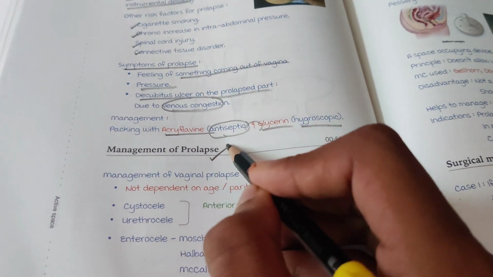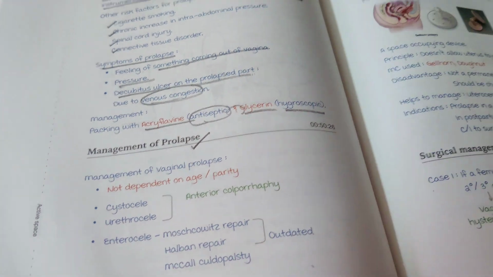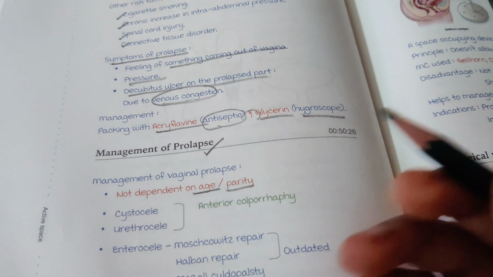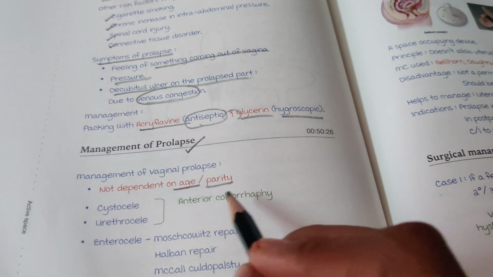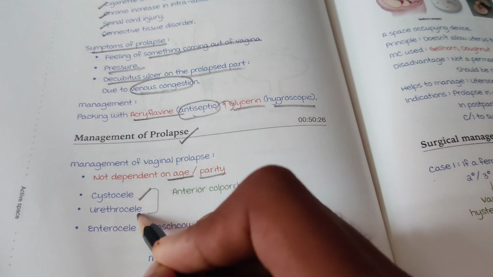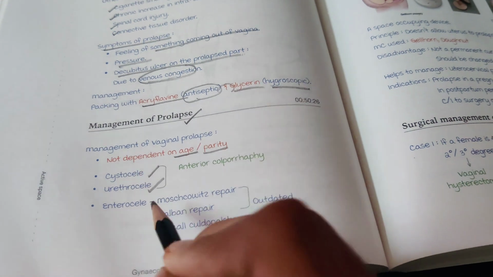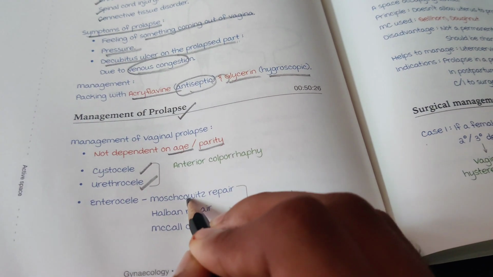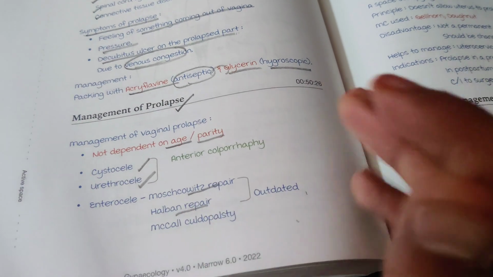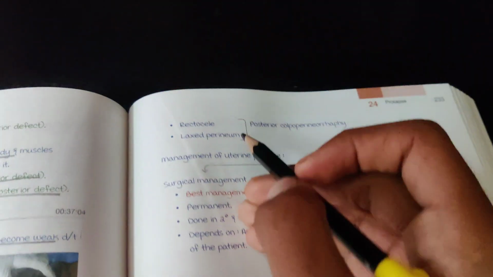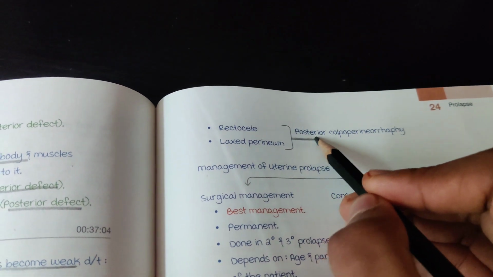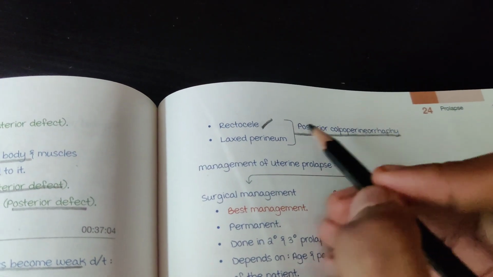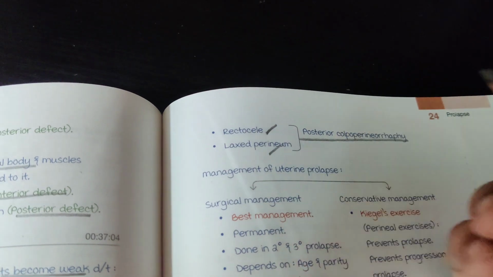What are the different managements of prolapse? So coming to management of vaginal prolapse, it is not dependent on age or parity. Anterior colporrhaphy can be done in cystocele and urethrocele, whereas for enterocele, some outdated methods are there. These are the Moskowitz repair, Halban repair, and McCall culdoplasty. Posterior colpoperineorrhaphy can be done in rectocele and lax perineum.